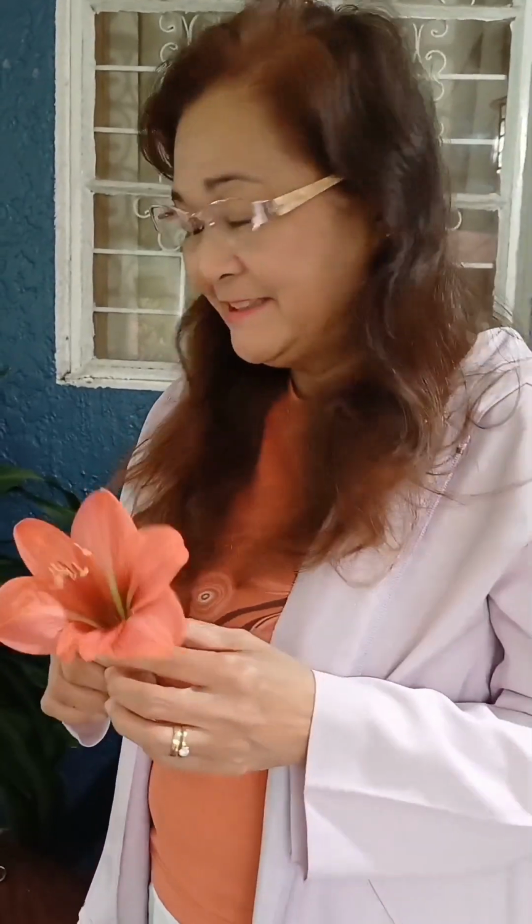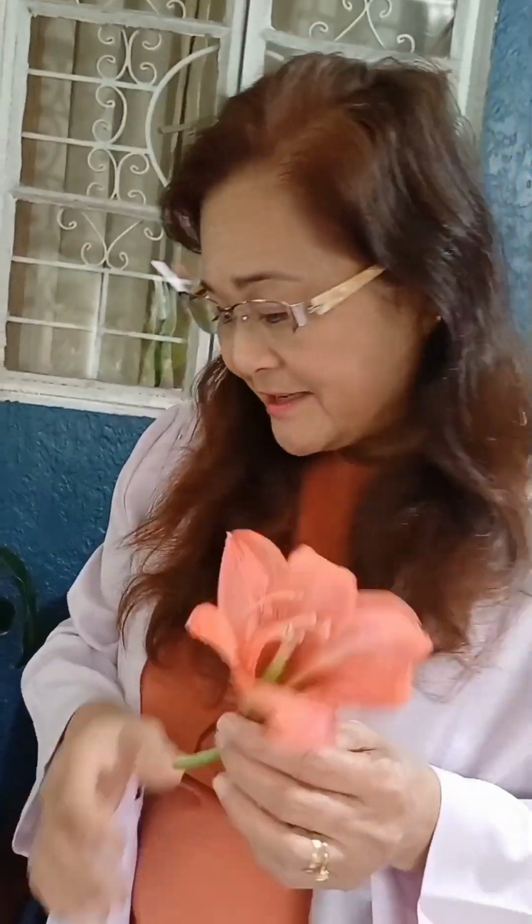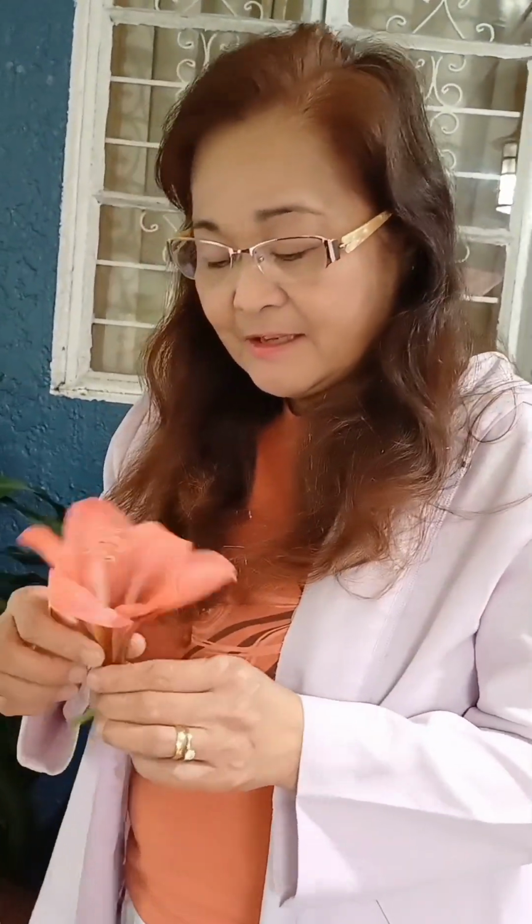Hello everyone, I have here an Amaryllis flower which I just cut from this stalk. I cut this from my garden. Let's investigate the parts of an Amaryllis flower and check if it is a complete flower or not.